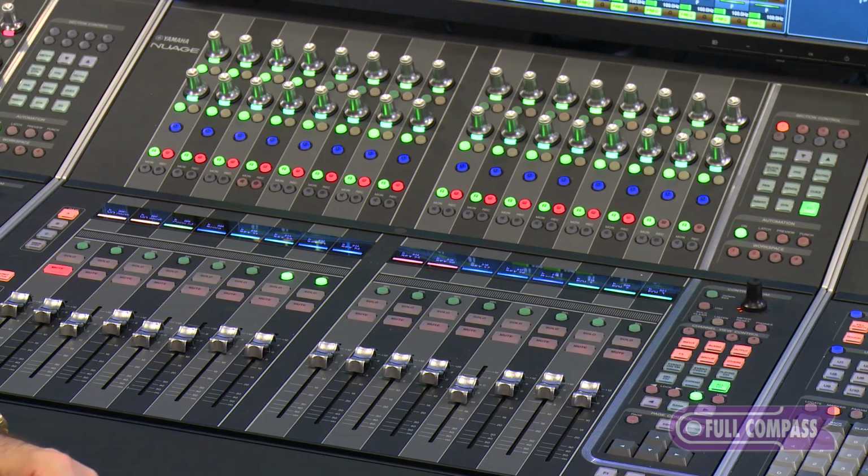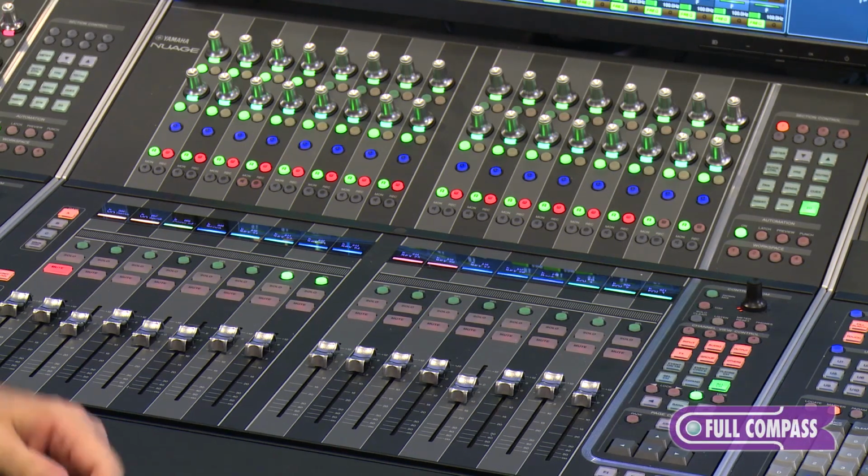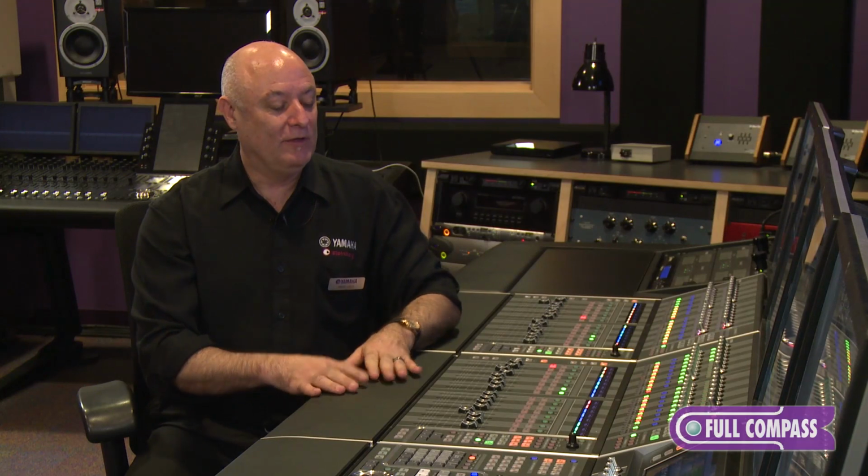I'm the Yamaha Nuage District Manager for the US and Canada, and I'm here at Full Compass in Madison, Wisconsin today to talk to you about the Nuage fader control. The fader control is one of several segments of Nuage. Nuage is comprised of a master control, a fader control, I/O, and a DAW, your choice of Cubase or Nuendo.